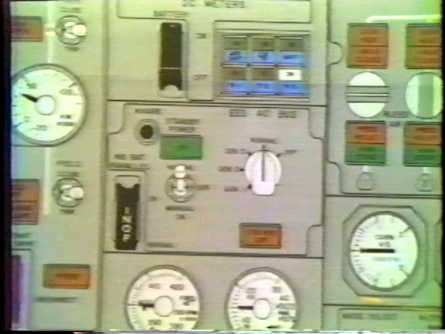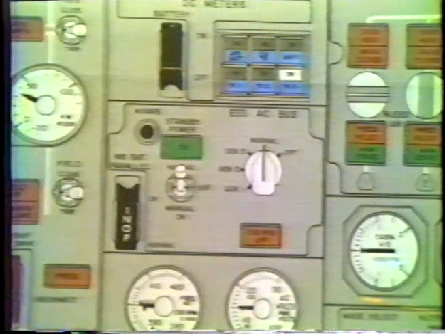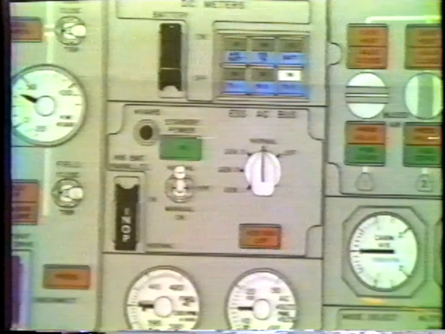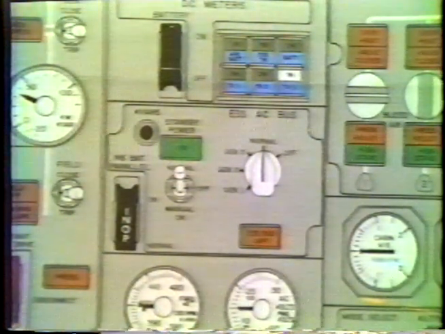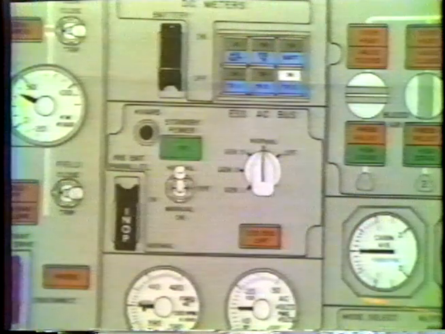Since these instruments require AC power, if the standby inverter isn't working, then the flags would be displayed indicating that the standby inverter was inoperative. Now, there's other items on the bus, but these are the most reliable items to check to see if the standby inverter is operating.